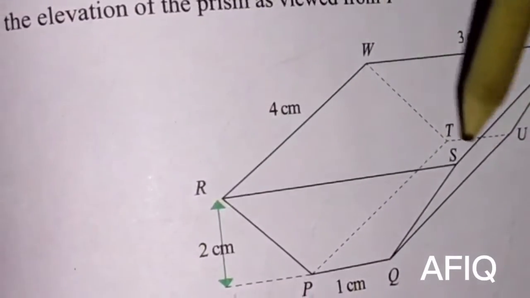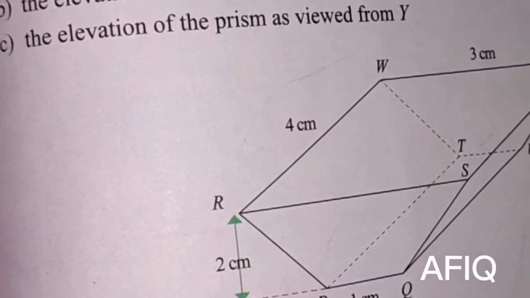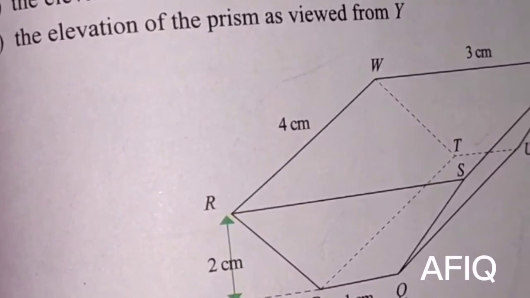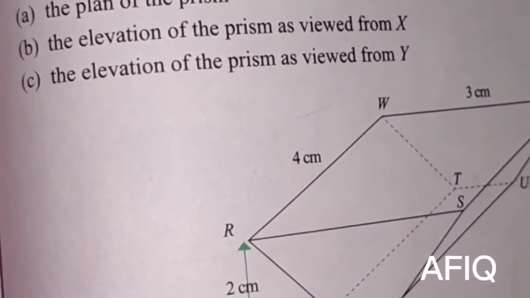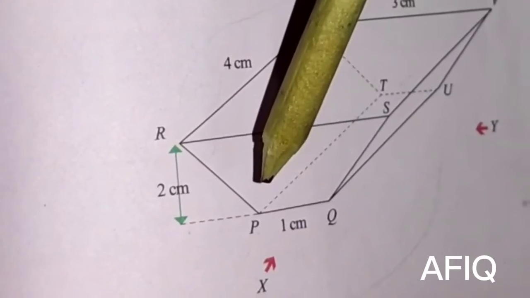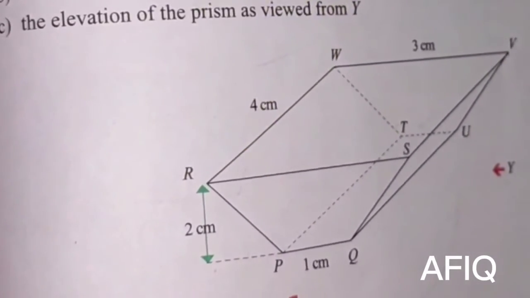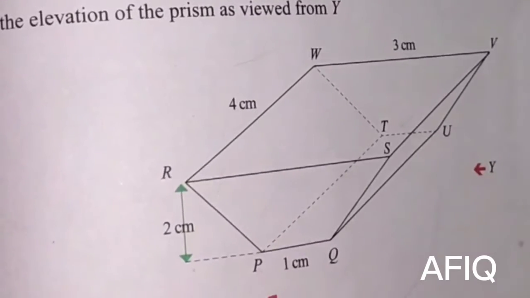Hold on. Okay. X. Now let's see. This is what X sees. My question, is it front elevation or side elevation? We see it from the front. It means X view is front, so it's a front elevation.